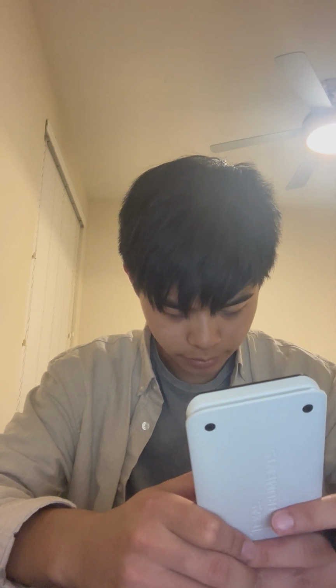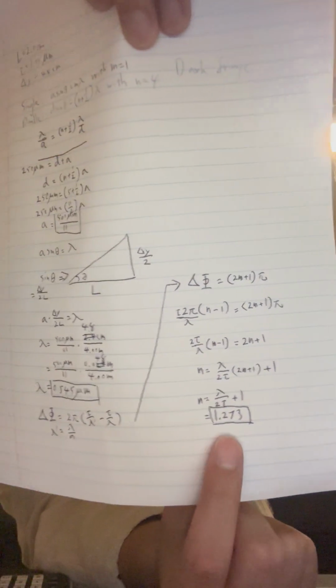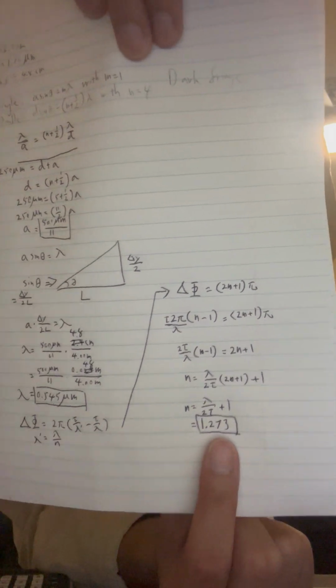We know that lambda is 0.545 in terms of micrometer divided by 2, and tau is 1 micrometer, which is very convenient. This will give us 0.2725 plus 1, which is 1.273. Here we have it, our final result. And that'll be it for my video.